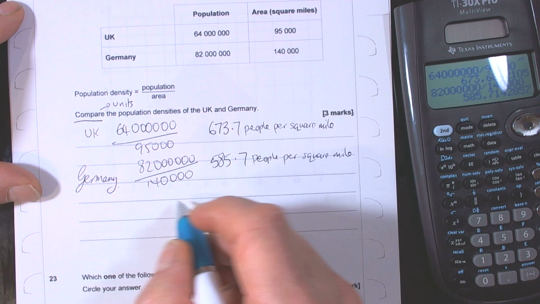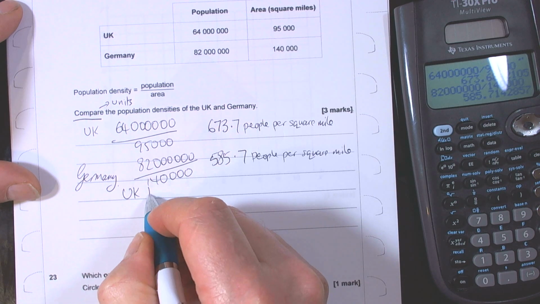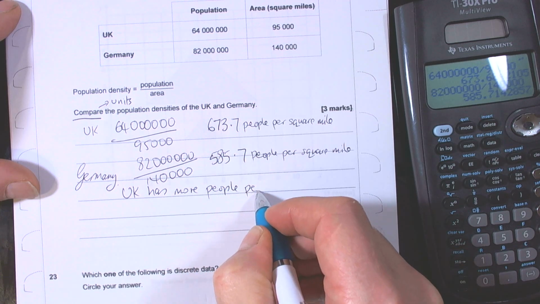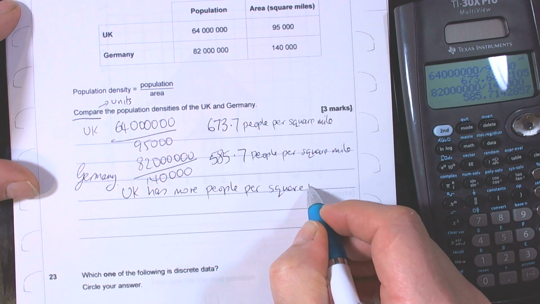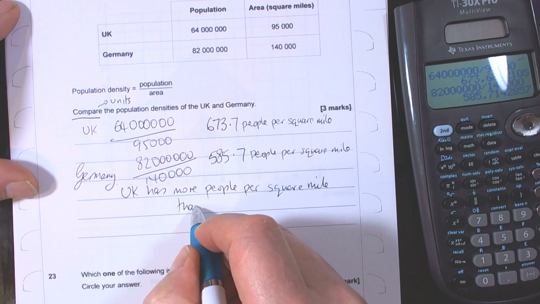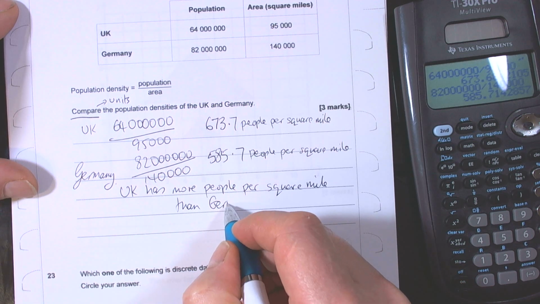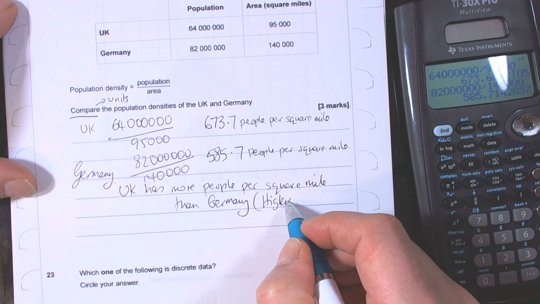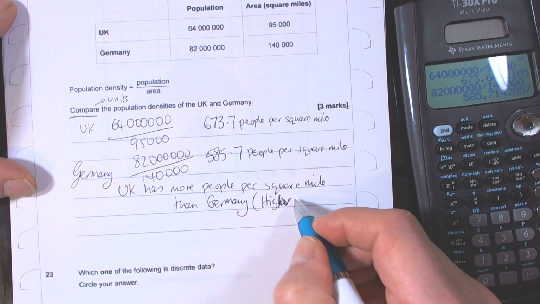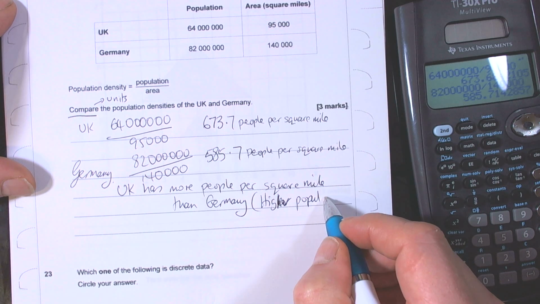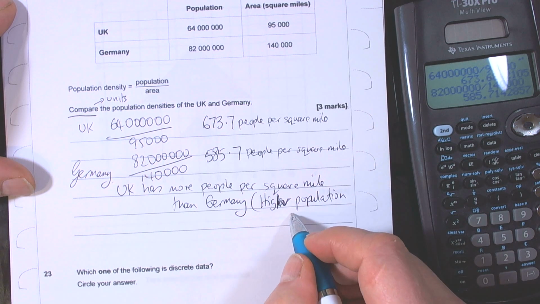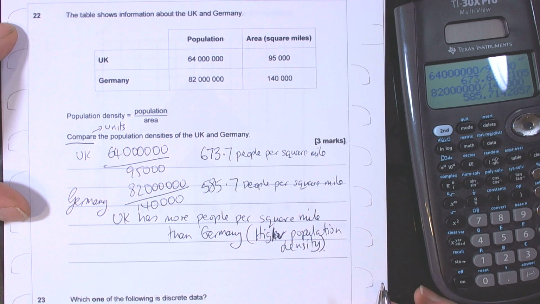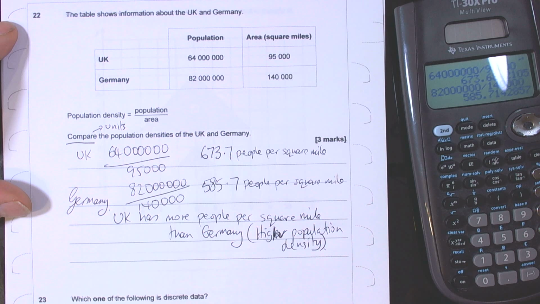So basically we're going to say that the UK has more people per square mile than Germany. In other words, it has a higher population density. Okay, so that's how that question could have been answered.